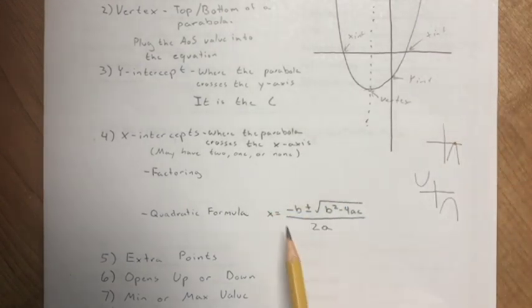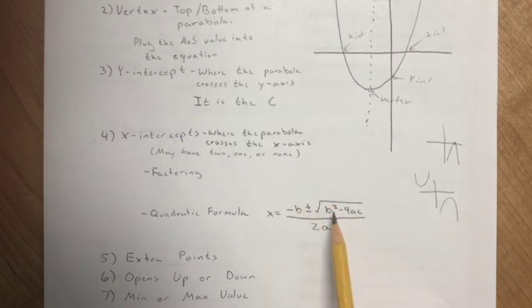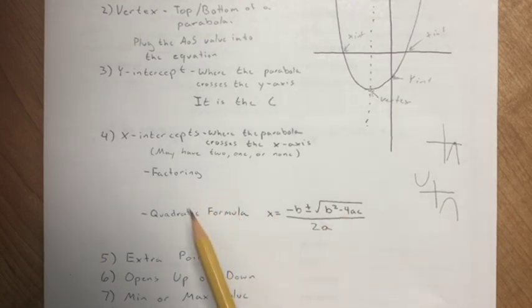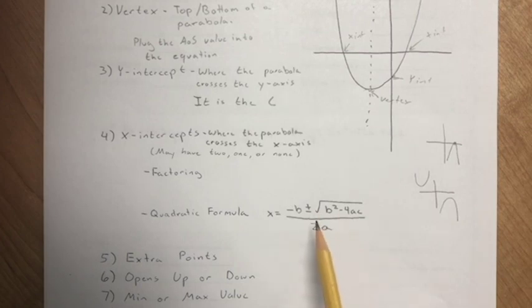I will tell you this is probably going to be your best friend over the next couple of days, because if you utilize it, it's going to save you a lot of time and you don't have to worry about factoring. Both of these methods are valid, but this method is usually the quickest and most surefire way of not making a mistake if you follow all the procedures correctly.